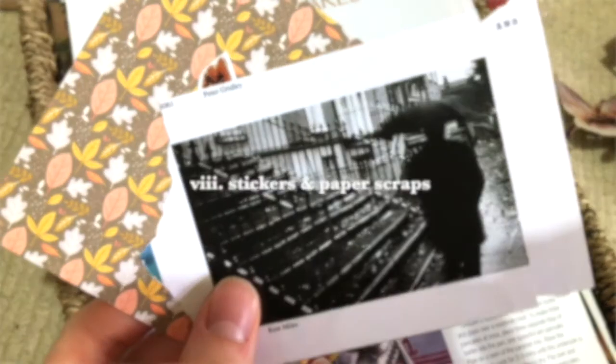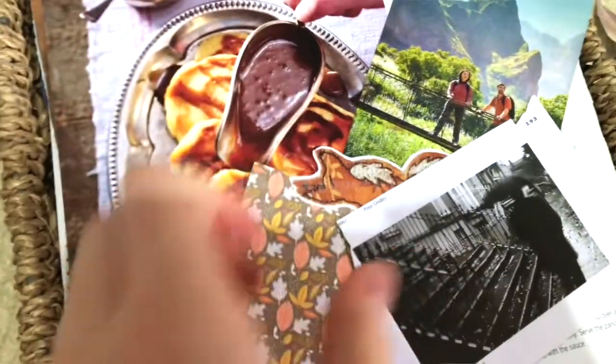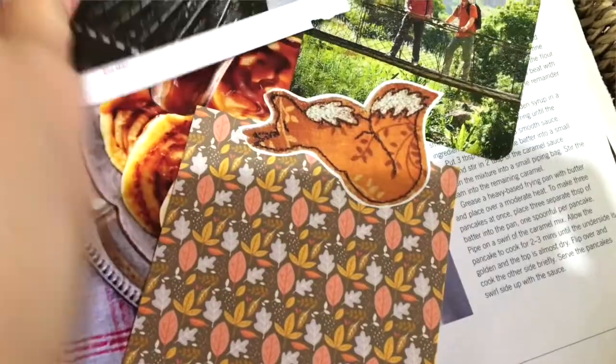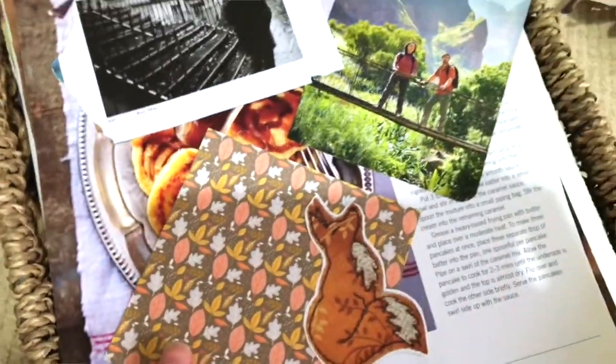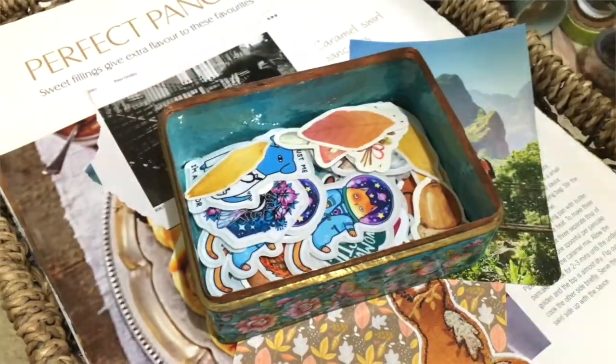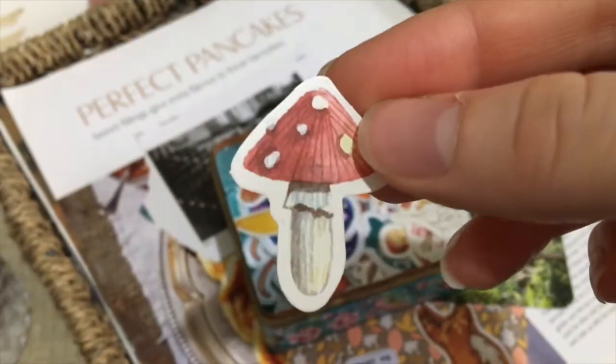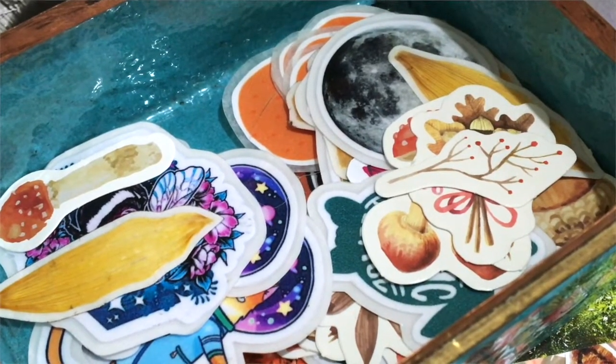Another common thing people quite often put in letters as well is stickers and paper scraps. I feel like this is because a lot of people who pen pal are very crafty kind of people. They like doing art or they like scrapbooking. Obviously what you send in a letter completely depends on the kind of person you're talking to.